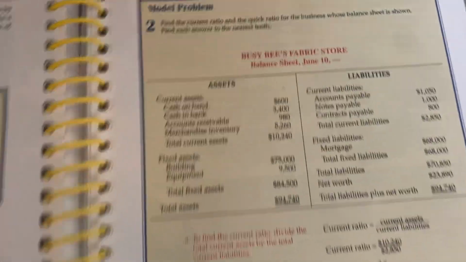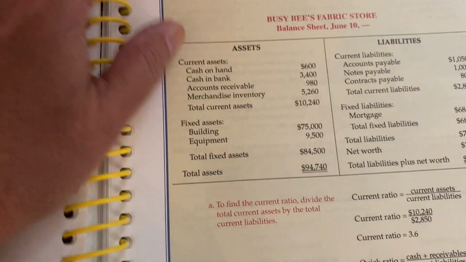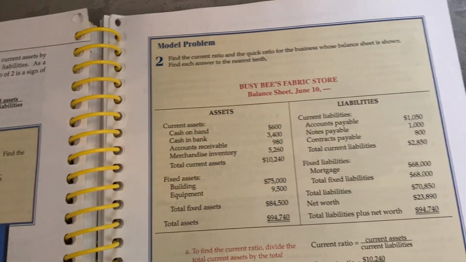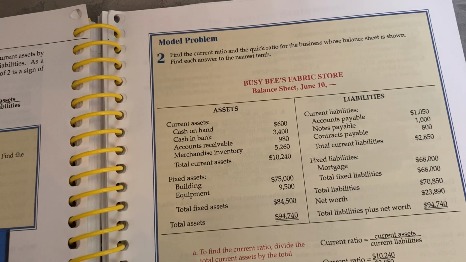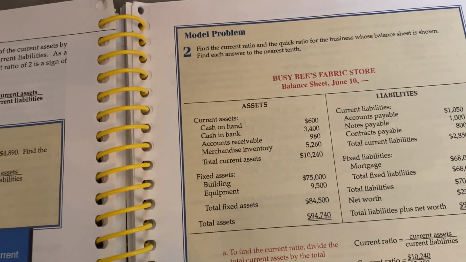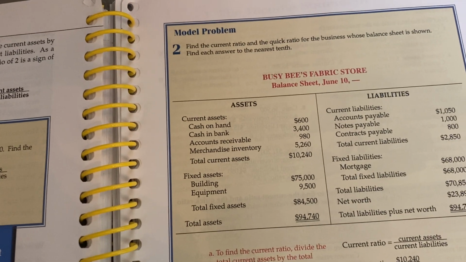So let's go on to the next model problem. Find the current ratio and the quick ratio for a business whose balance sheet is shown. You have the assets on one side and the liabilities on the other side.